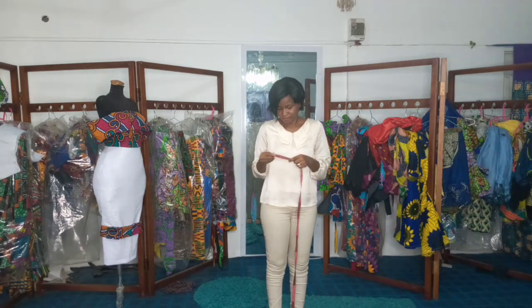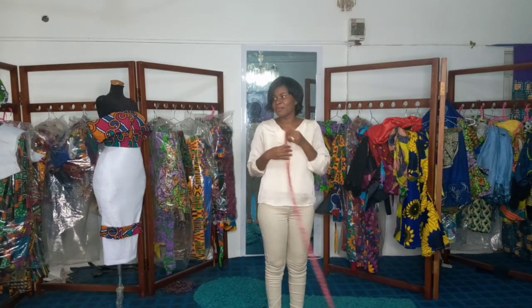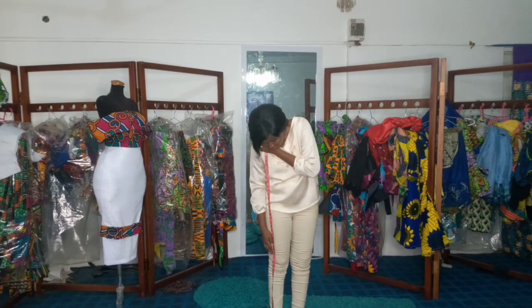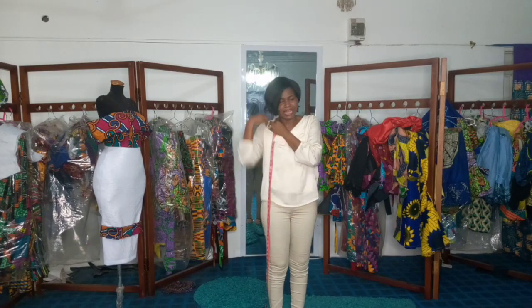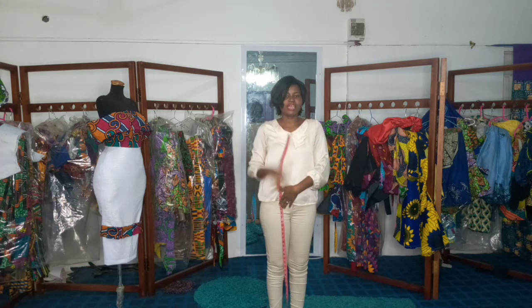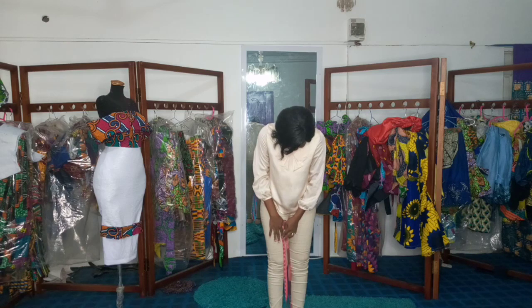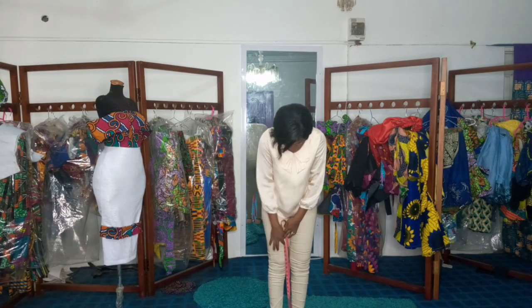Then we have dress length. So if I want to sew a dress for myself, if you bend, it will make the dress shorter. So this is what I do. I place it here, I pass it through here, and then I do this. Since I'm standing straight, I know the rest.